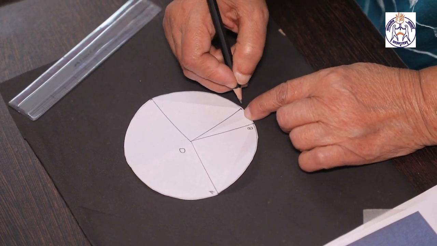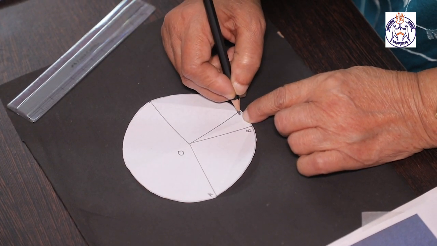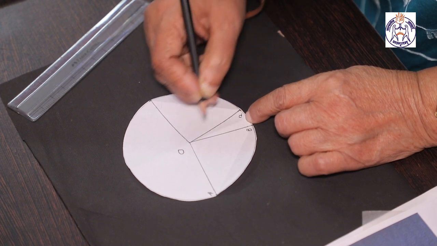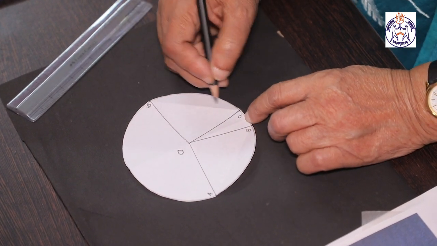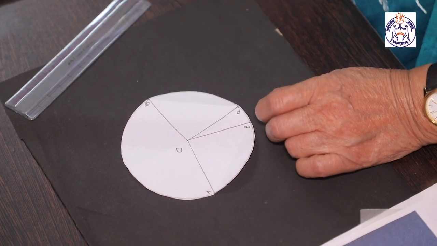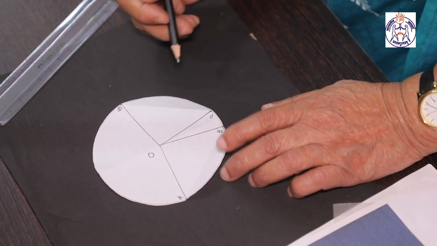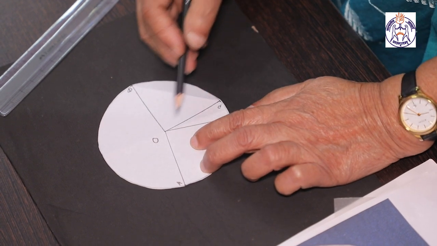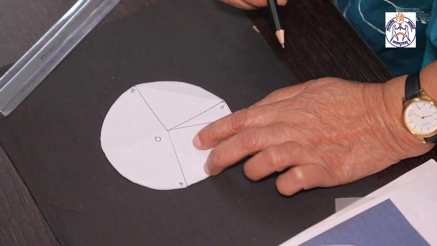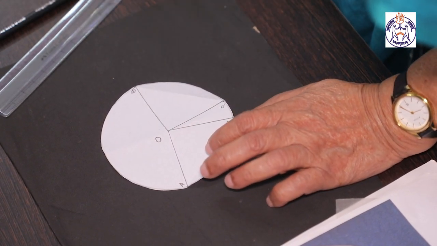Let us name this angle POQ, subtended by the chord PQ. So according to that theorem, AOB and POQ should be same. Let us again use the tracing paper.